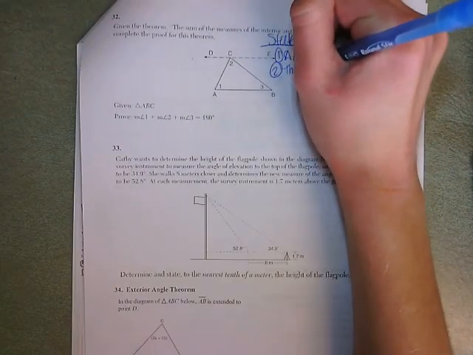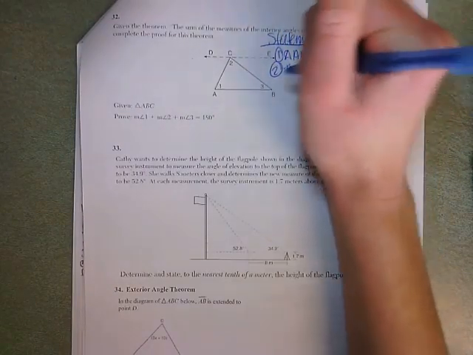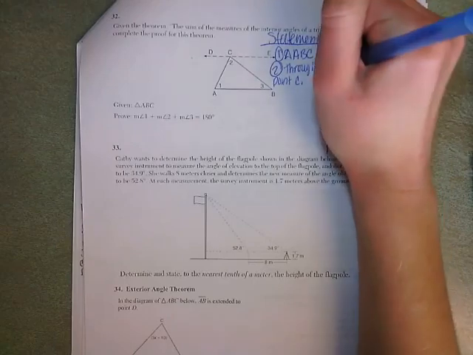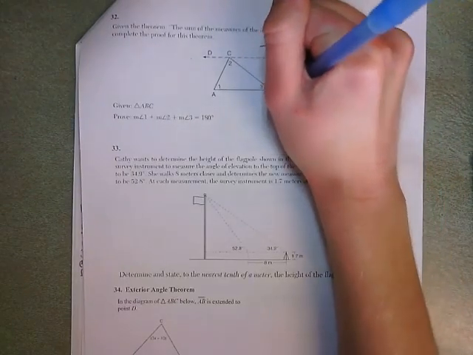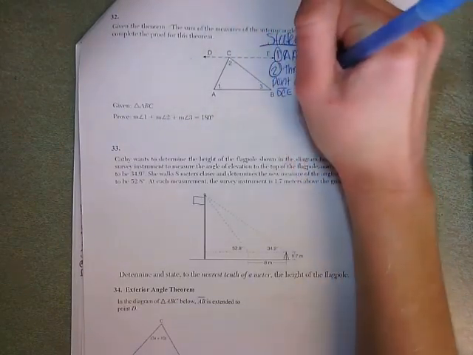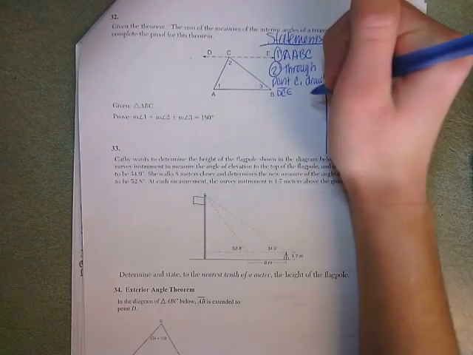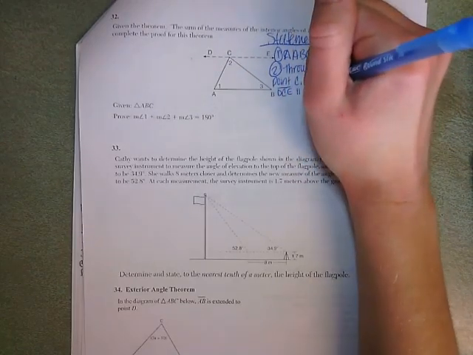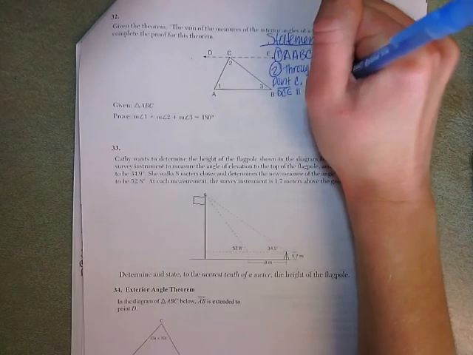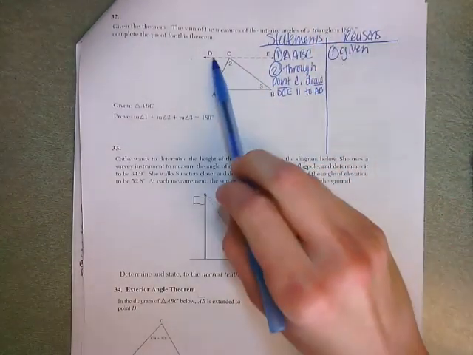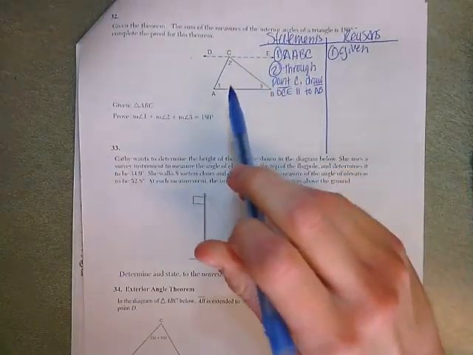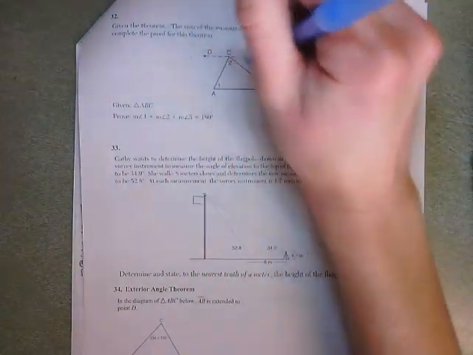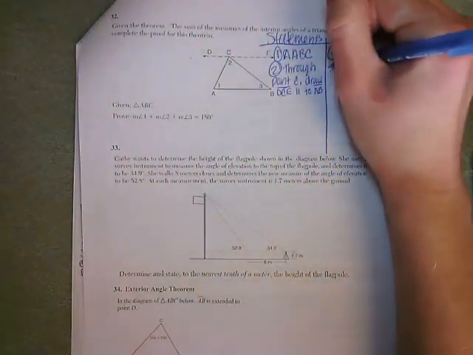Through point C, draw DCE parallel to AB. Now, as you can see, this is a dotted line. This isn't like a real line, if you will. Okay, so that's why we're kind of drawing it. Okay, and you'll see in a minute.